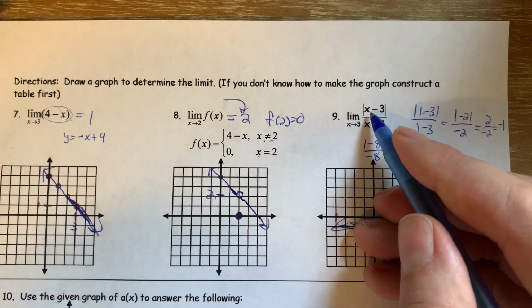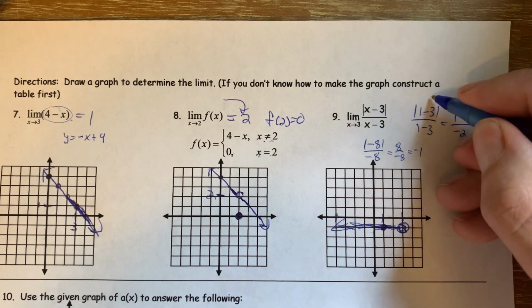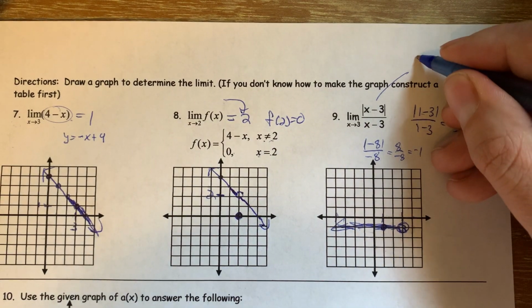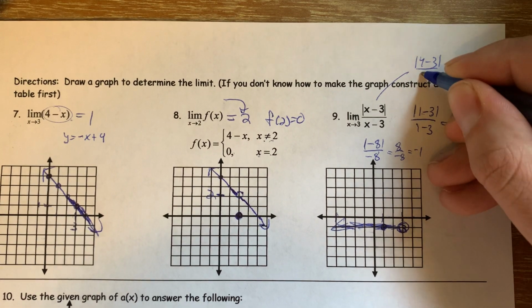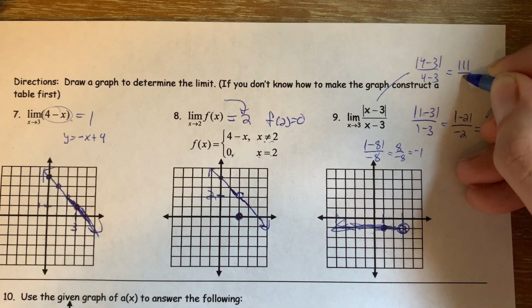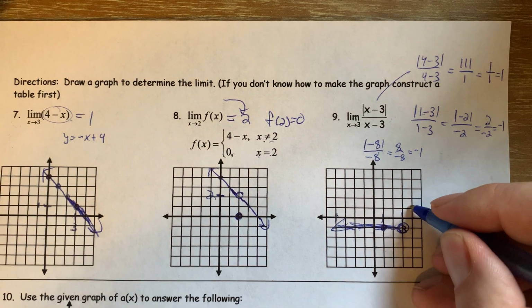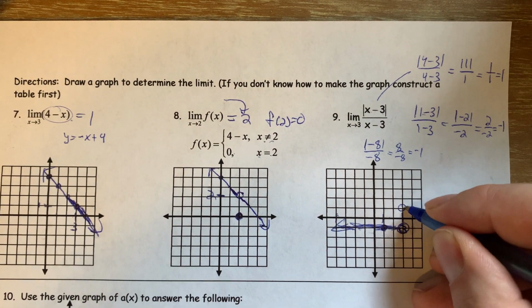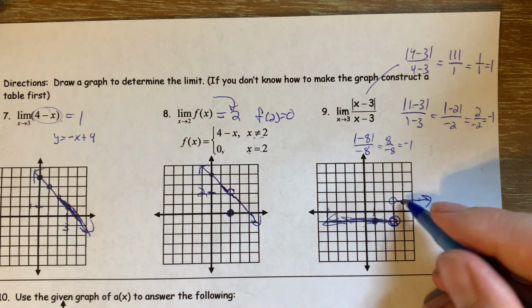If I pick a point to the right of 3, like 4, when I put in 4, I'm going to do the absolute value of 4 minus 3 over 4 minus 3. 4 minus 3 is 1. The absolute value of 1 is still 1, and so 1 divided by 1 is 1. And so every point to the right of 3 will actually end up giving us a y value of 1.